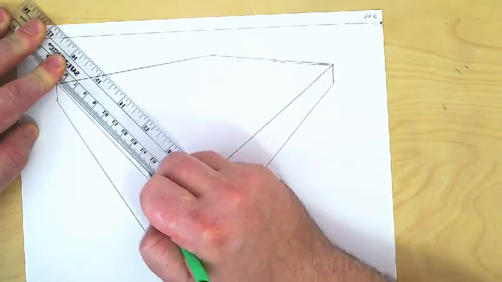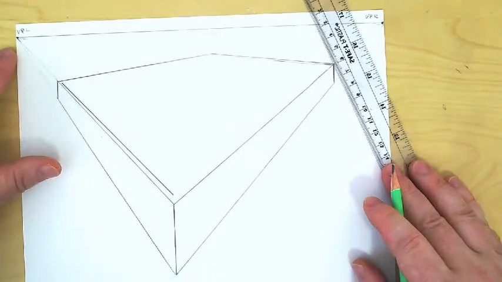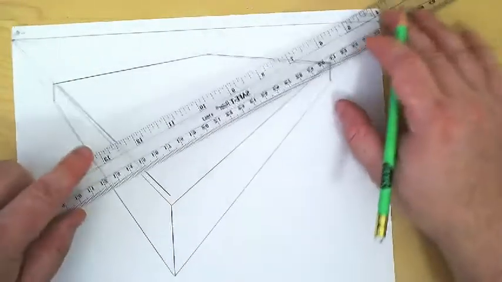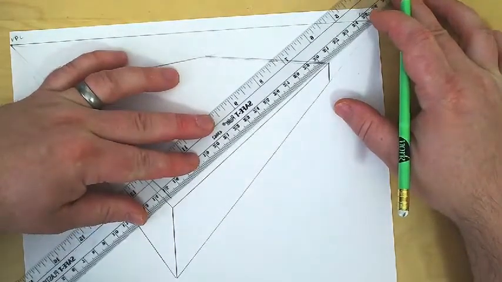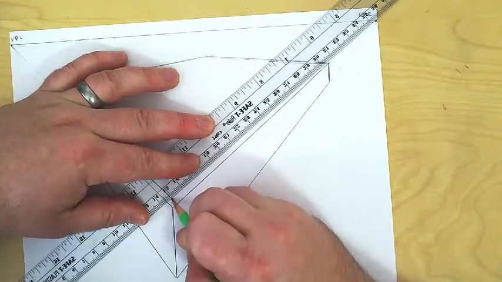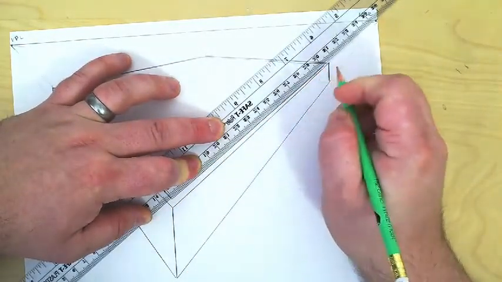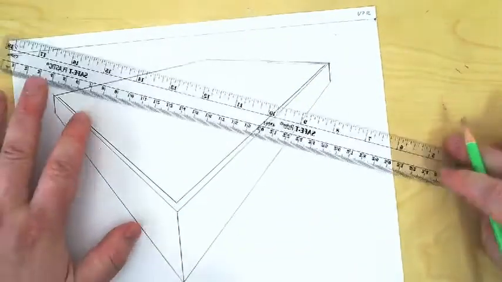And just matching the ruler up to the vanishing point, I'll get a first line. Then I'll match it up to the vanishing point on the right. And I'll continue going all the way around.